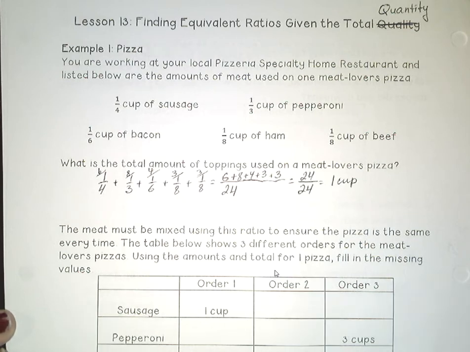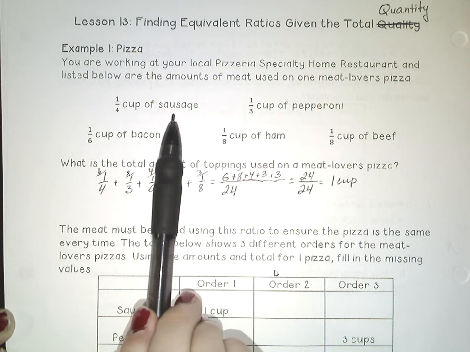The table below shows 3 different orders for the Meatlovers pizzas. So everybody ordered Meatlovers pizza, and it has to be the same. Using the amounts of total for one pizza, fill in the missing values. Okay, so here we have all our toppings: sausage, pepperoni, bacon, ham, and beef. Let's look at order 1. Order 1 has 1 cup of sausage. We're looking at one pizza. How much sausage do we need?